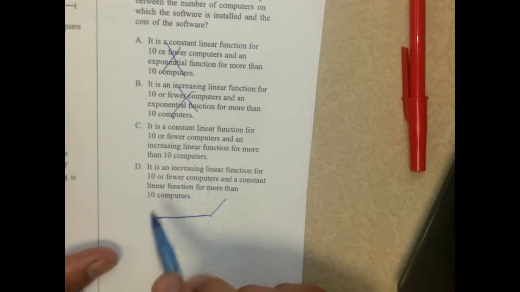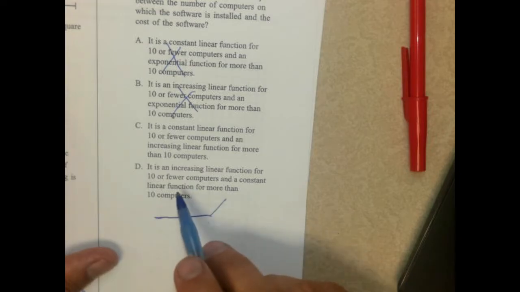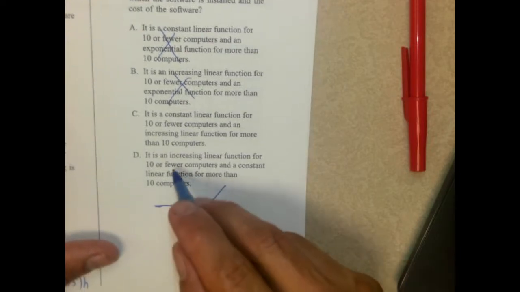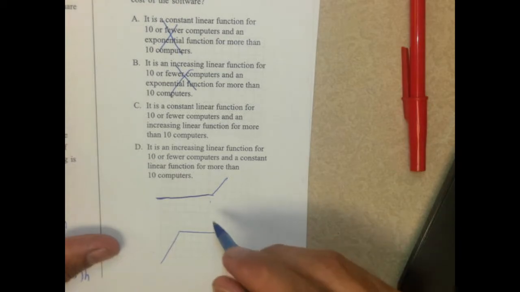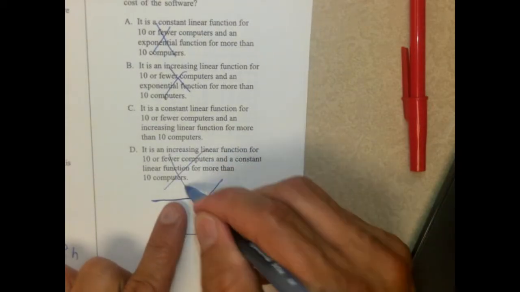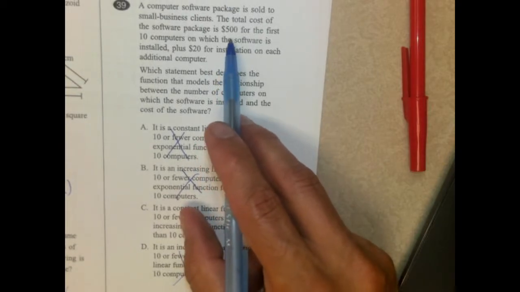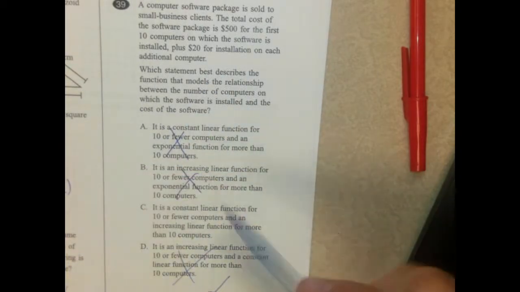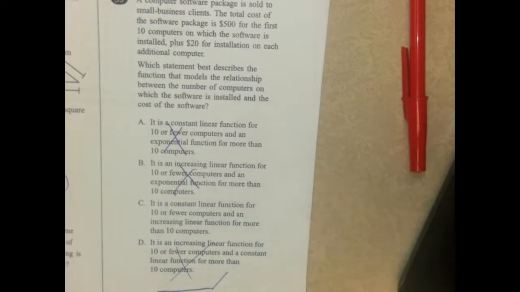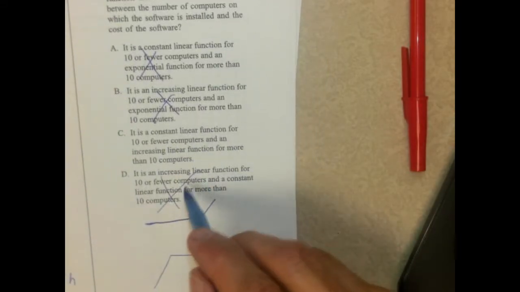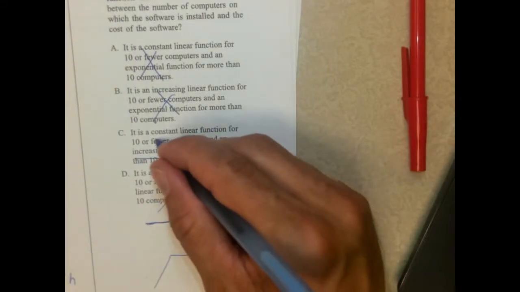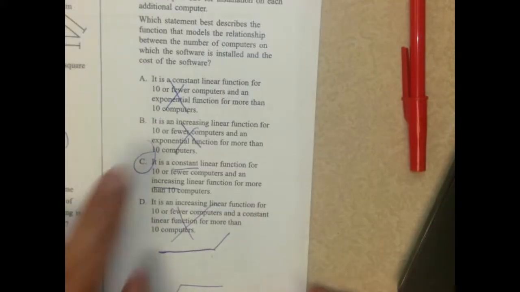An increasing linear function for 10 or fewer, then constant, no. This makes it sound like it goes up slowly, then taps out. That's not exactly what happens. This one's out. So it's constant for the first 10 because you pay a flat fee, right? $500. So that doesn't change. Then once you get to the 11th computer, you start adding $20 each time. So it would definitely be constant followed by increasing. So this is really requiring you to know what those words mean, right?